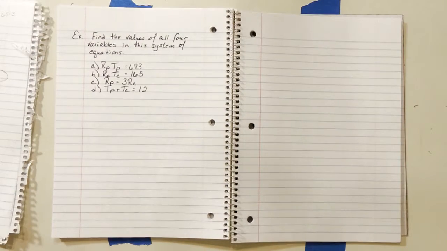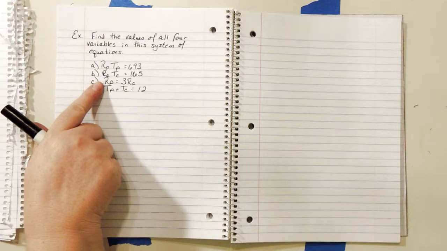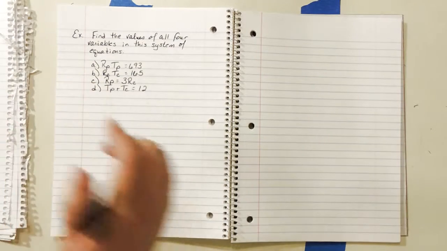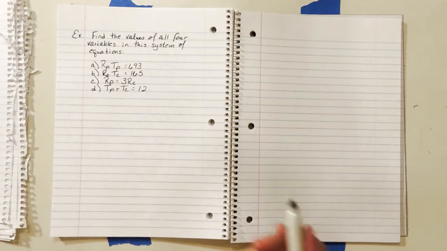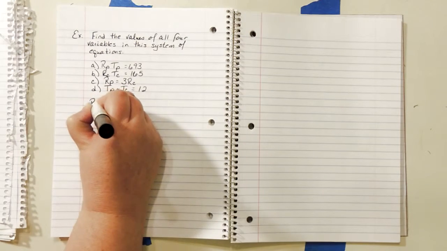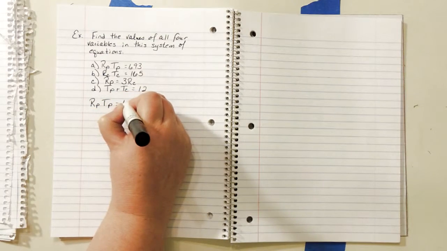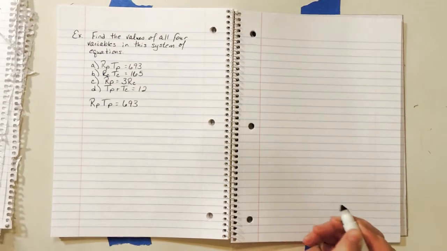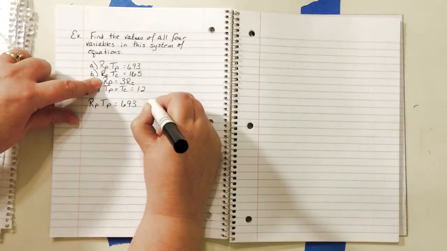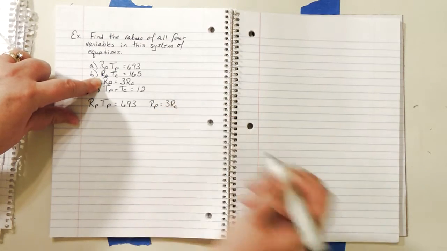Let's try another one. Find the values of all 4 variables in this system of equations. We're going to look at the equations and see that we have RP in both places here. So let's start with equation A. We have RP times TP equals 693. We know that here that RP equals 3 times RC.